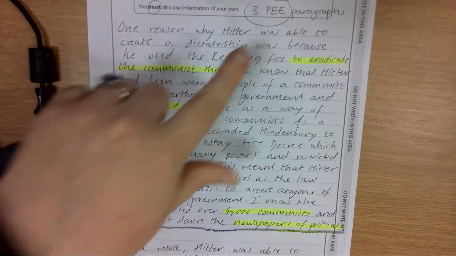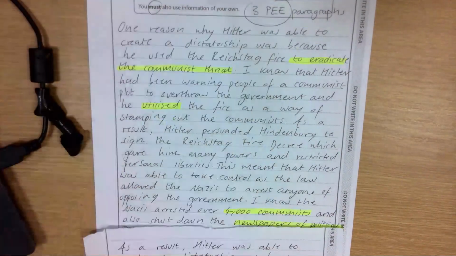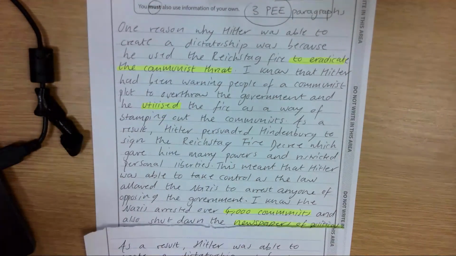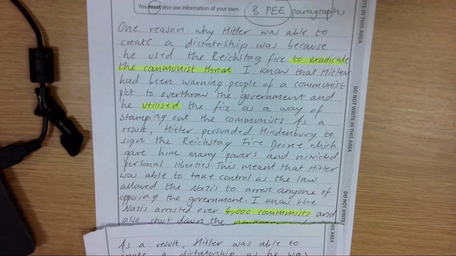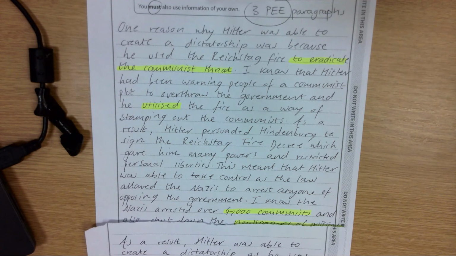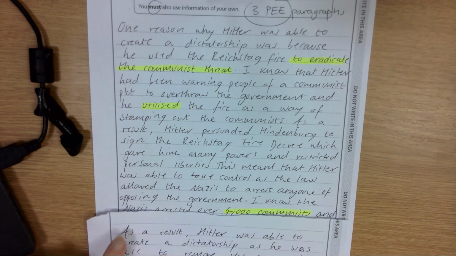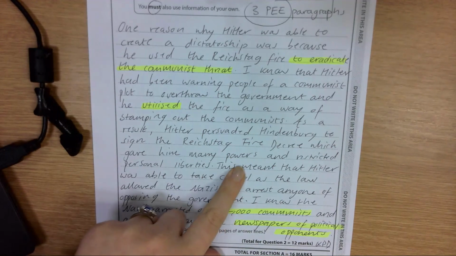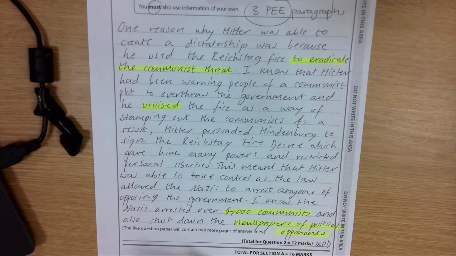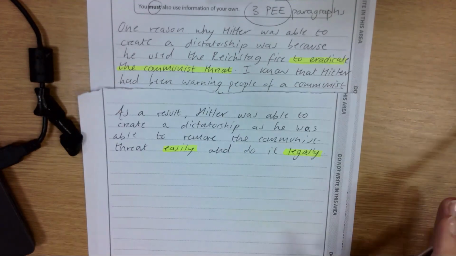Now this is what I was talking about earlier, this sort of longer P paragraph. It's more fluid, it's got elements of really specific, accurate knowledge in there. You can see my explanation sentences are quite clear. I've got as a result, I've got this meant that, I've got as a result further on. So that is a solid P paragraph.